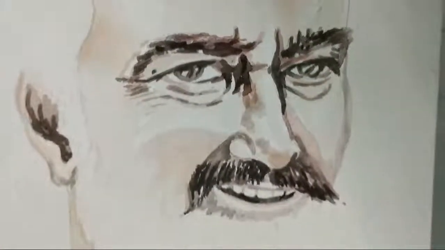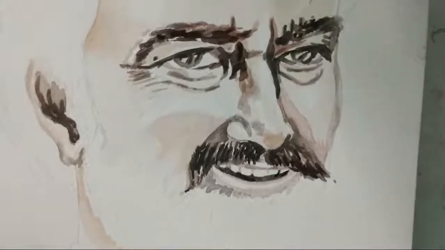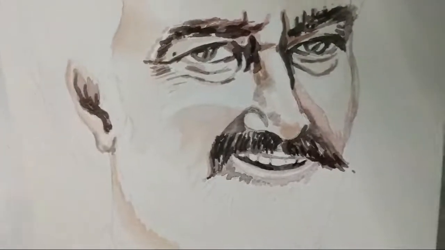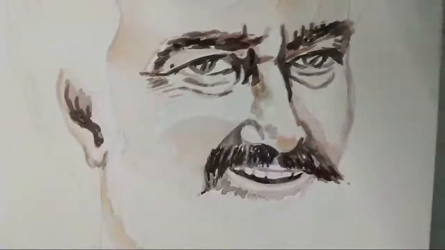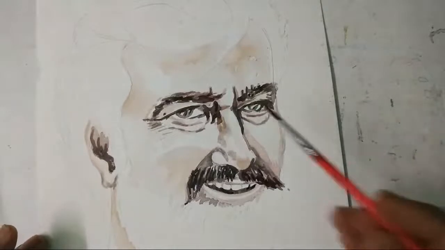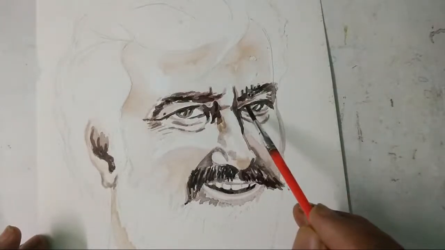So this is the part which has been done. The eyes in the upper part are closed, they are not wide open.